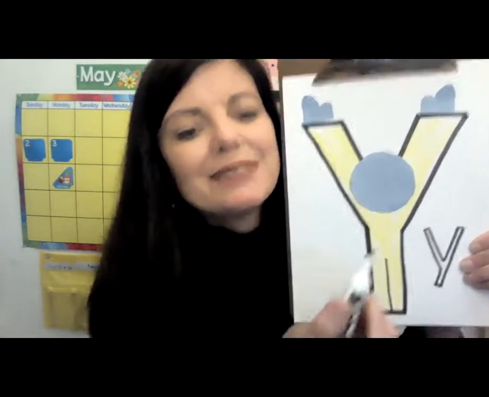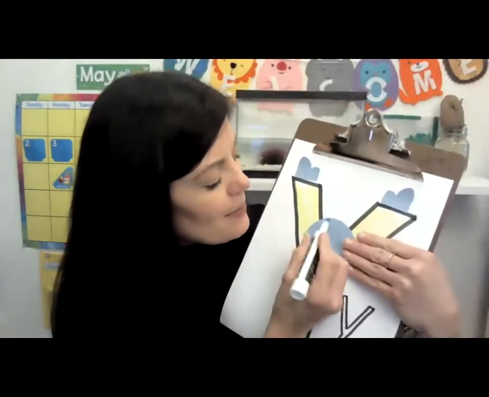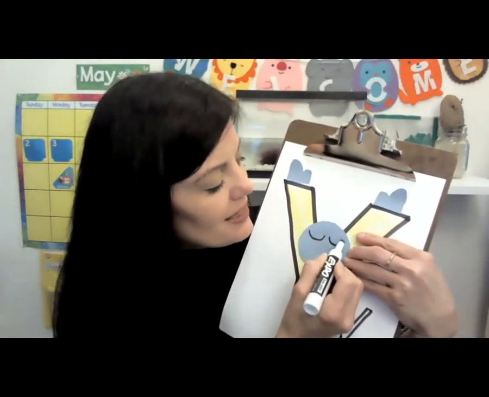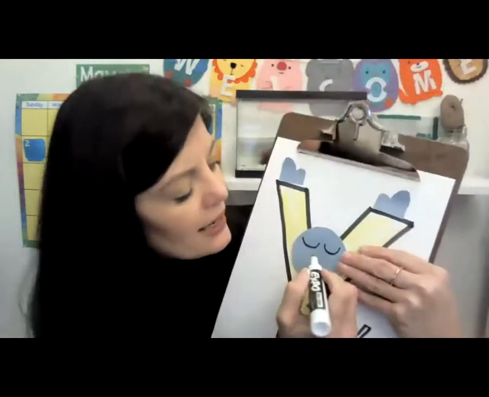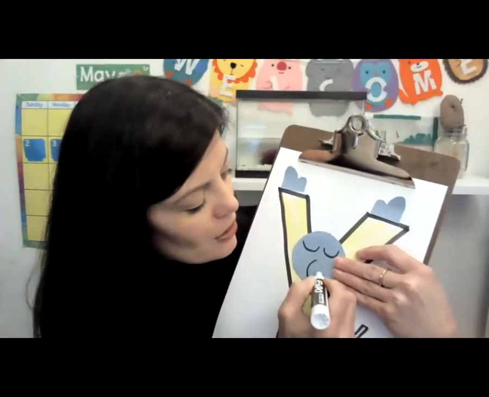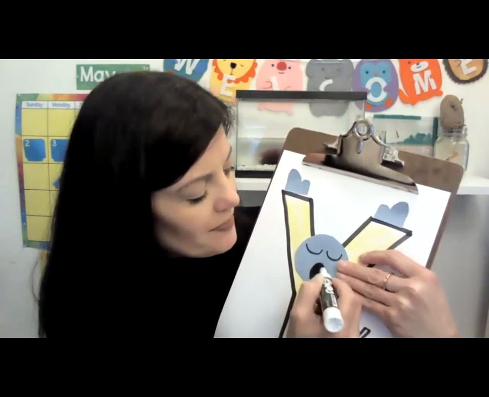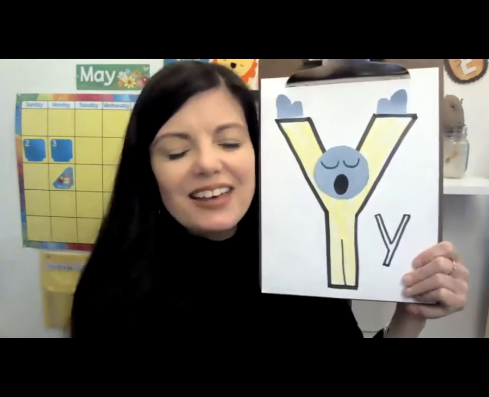And then I cut out two little hands. They kind of look like mittens. And so I'm going to glue those onto the top, just like that. Okay, the last thing we're going to do is give him a sleepy face. The way you make a sleepy face is you just make these kind of like letter U shapes right there. And then we're going to give him a mouth that looks like an oval. He's making a really big yawn. So there you have it. There's a yawning letter Y.